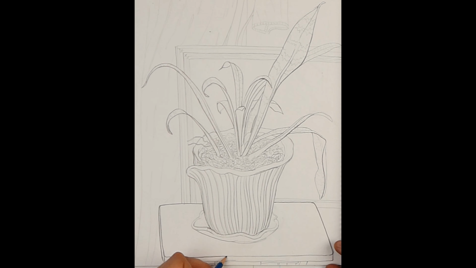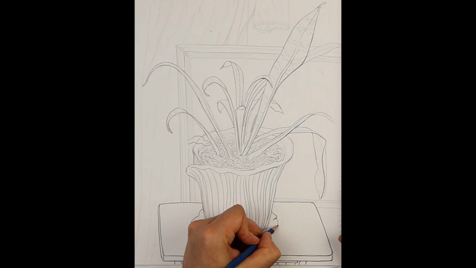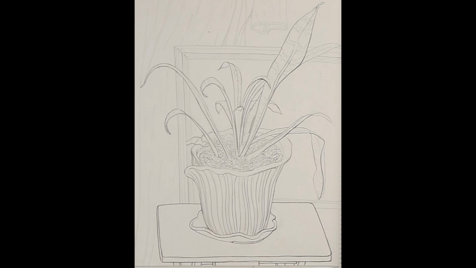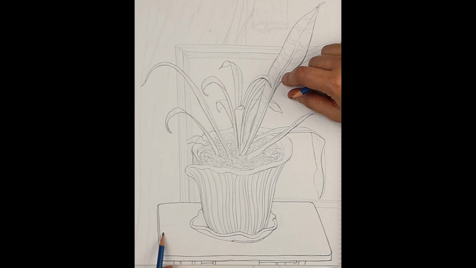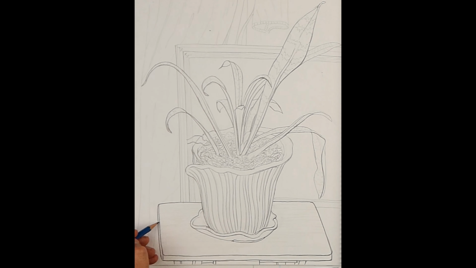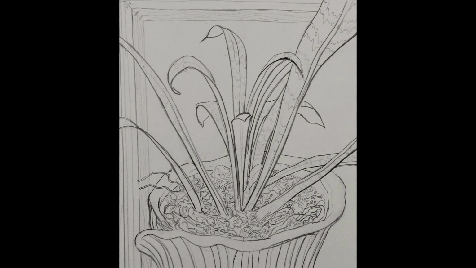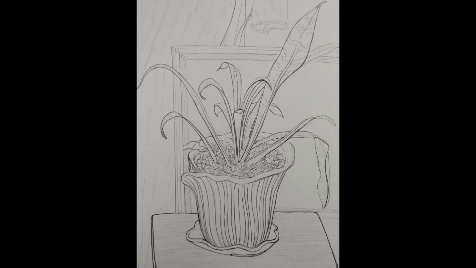And that's pretty much it, darkening that table to pull it forward. It's part of the foreground, so I wanted that to sit in the foreground. Didn't put any shadows or anything in this drawing. No, not using any light or dark. I'm just using line to represent the forms and to differentiate between the different forms and subjects in the drawing. So there you have the finished drawing of the plant.